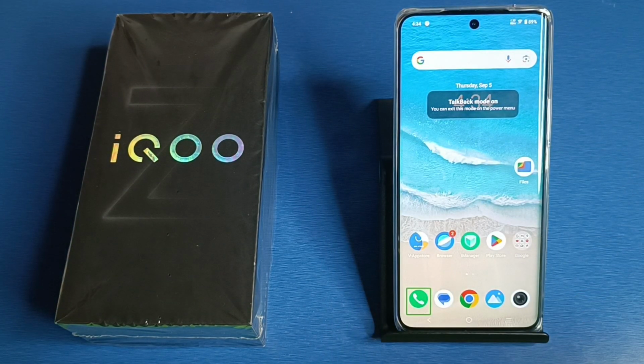In this video I'm gonna tell you how you can fix this talkback feature, how you can turn it off in your IQ smartphone.